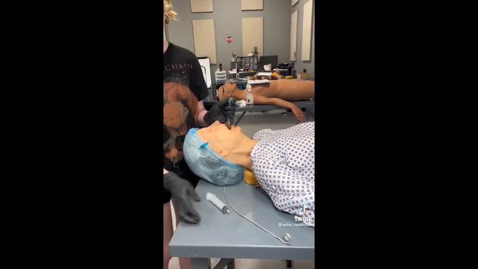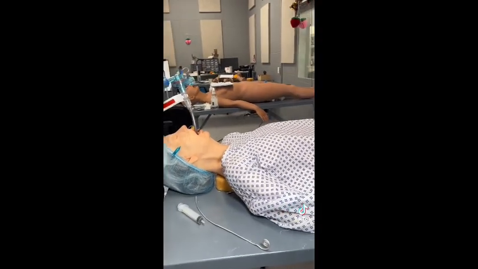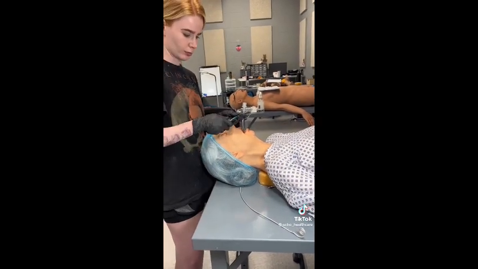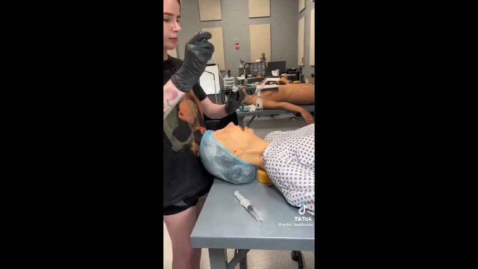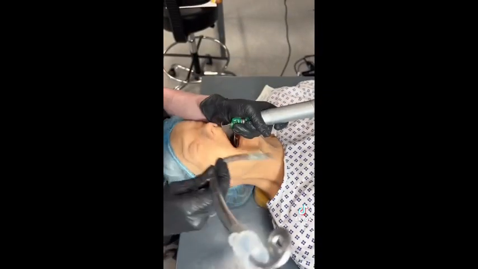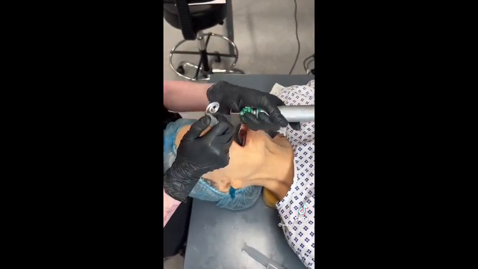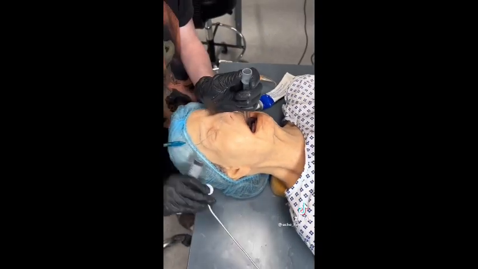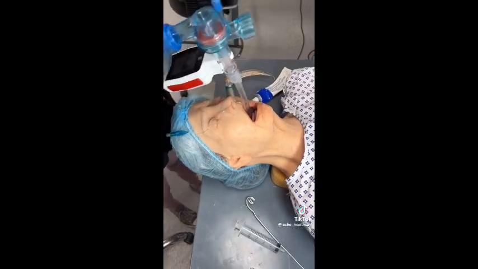Hi guys, here are some clips of our elderly female body, aka Viv, being intubated. As you can see, we have the lovely Dominique working on her, and in a second you'll see her breathing. Every single one of our bodies is checked by someone before leaving the building to make sure that they are completely intubatable, that they're breathing all right, that we can bag them.